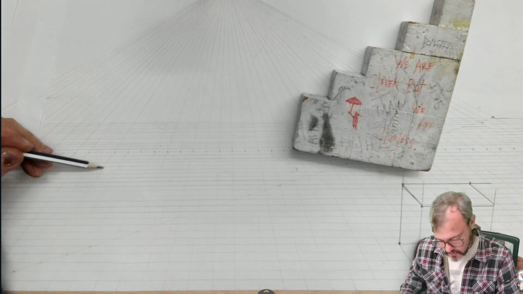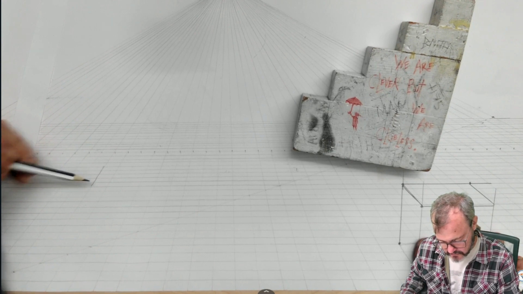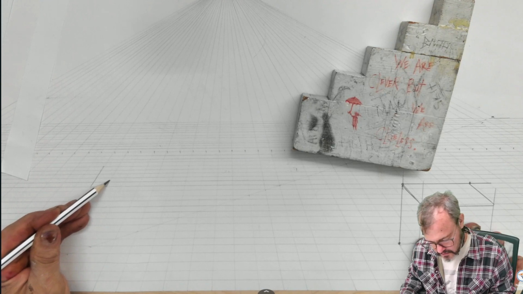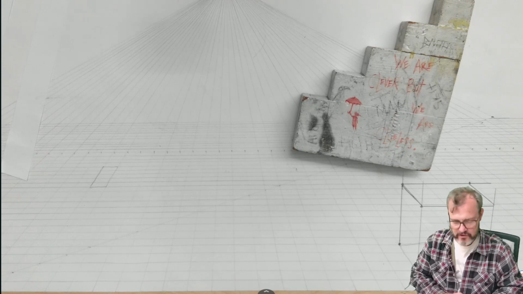So I'm going to put my drawing right here and count 1, 2, 3, 4, 5 by 1. 1, 2, 3, 4, 5. So I'm going to situate the shape right there.